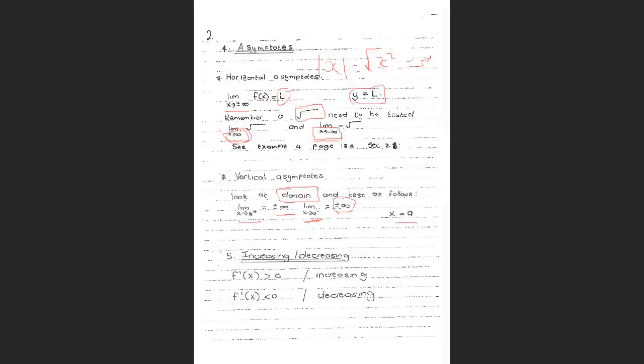I've seen many times people tend to swap them around. They're doing vertical asymptote, but they're showing me the computation for horizontal asymptote. So don't swap them around. If you do that, it means you don't know what to do. You simply get 0. It's as easy as that.